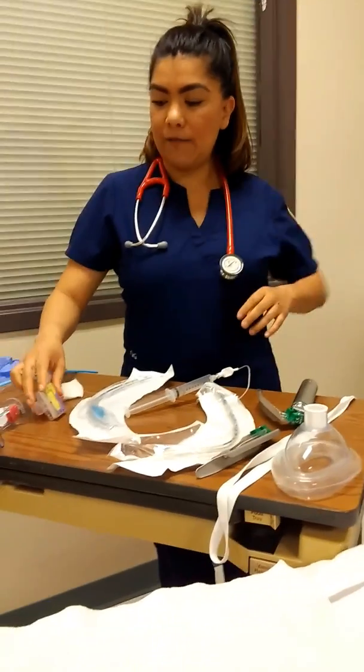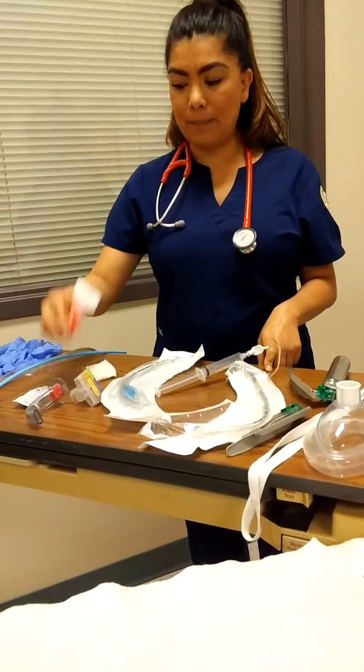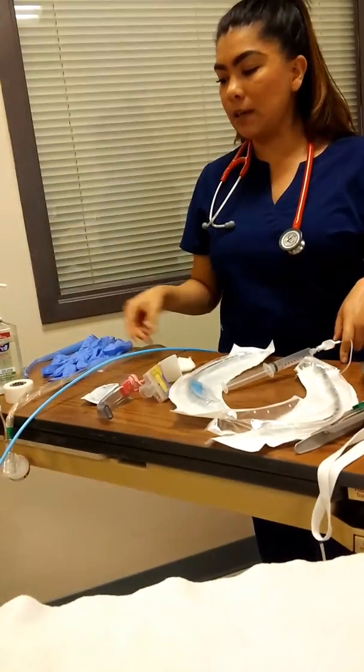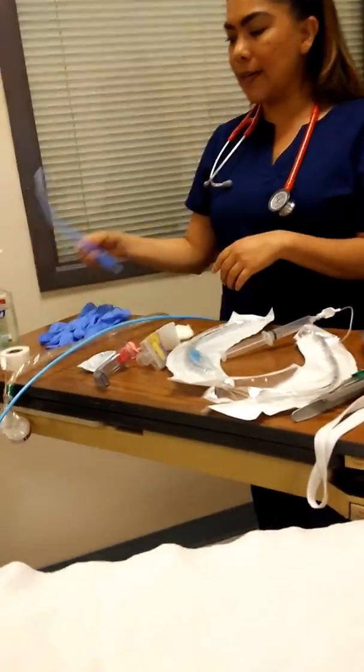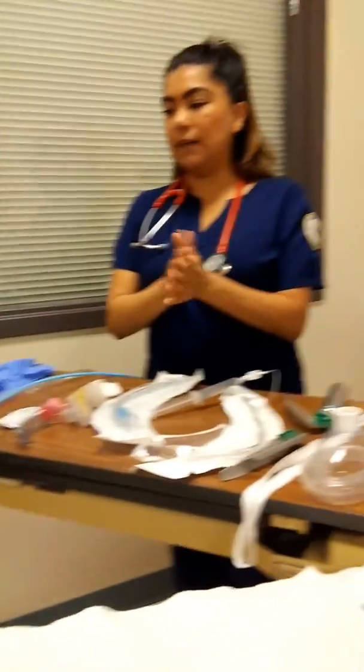We want to have our CO2 detector, our OPA, our bite block. We want some gauze, our bougie, our suctioning tube, our Yankauer, our gloves, and 3 mLs of hand sanitizer.